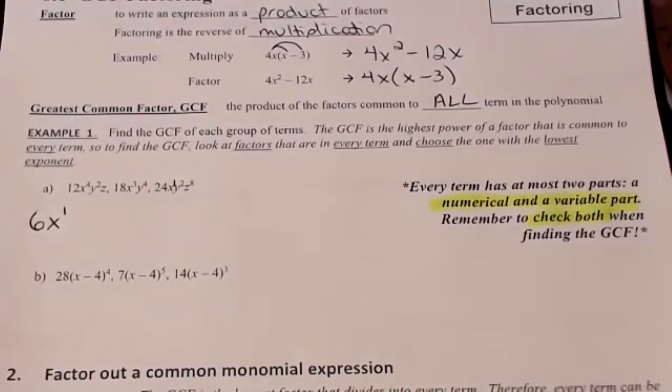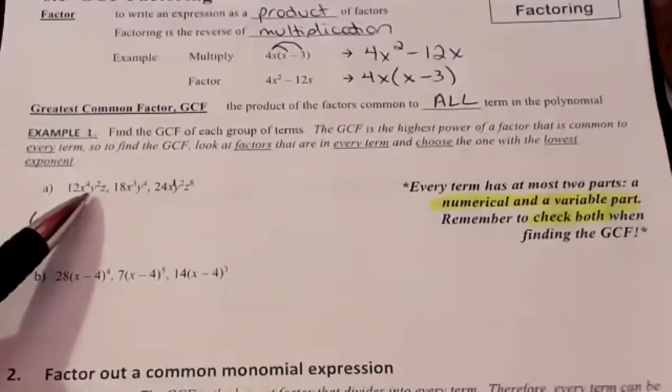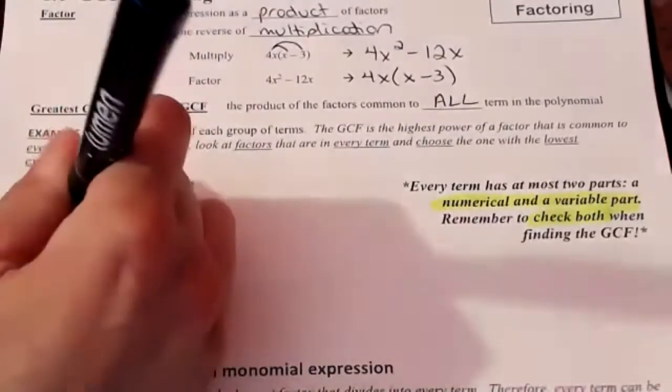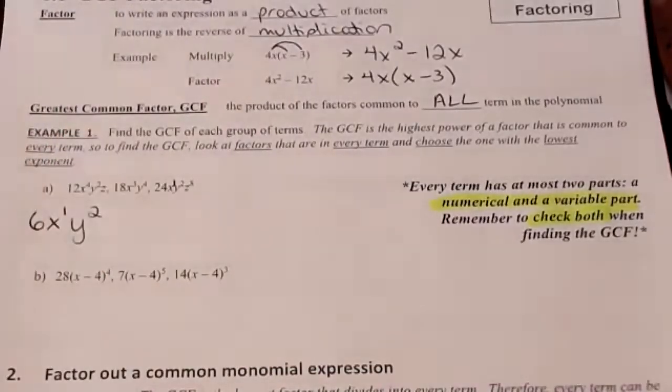Having said that, what is your GCF when it comes to your base y? Y squared. Yes, y squared. And then finally, your base z. So we have a vote for z to the first. No, none. No z, why? It's not common to all of them.